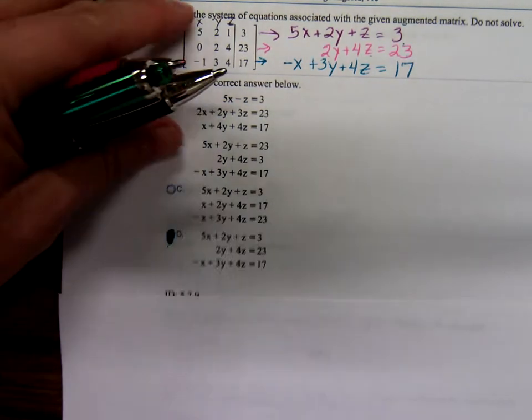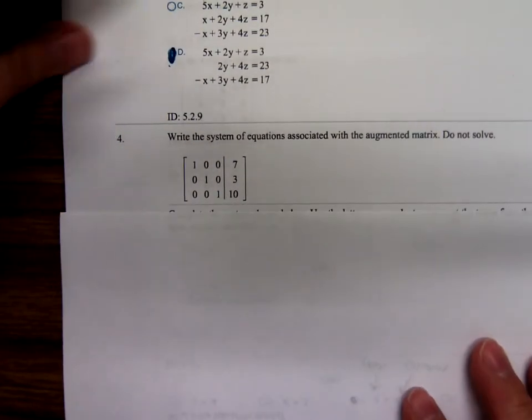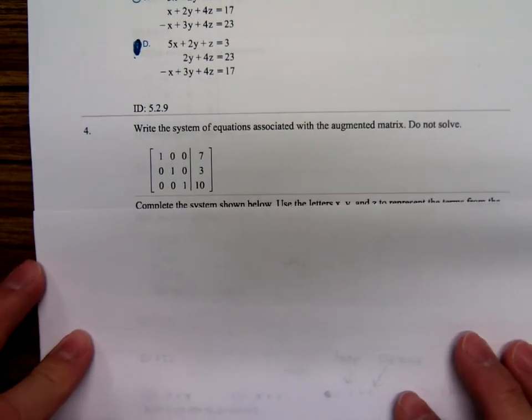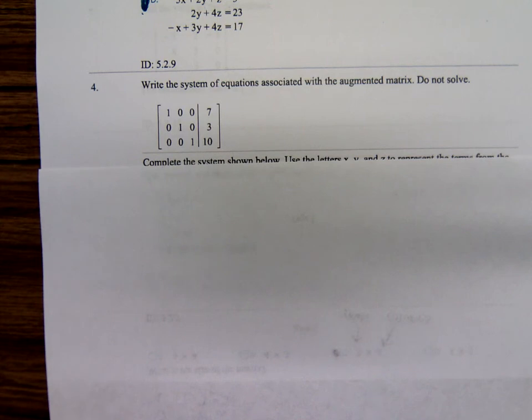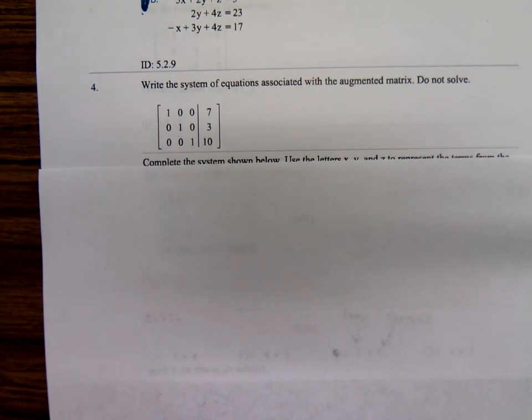Now, let's do another one like that. Write the system of equations for this augmented matrix. And, oh wow, look at this. How many variables are we going to have at the end? Yeah, 3 variables.